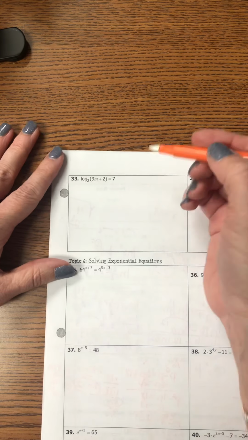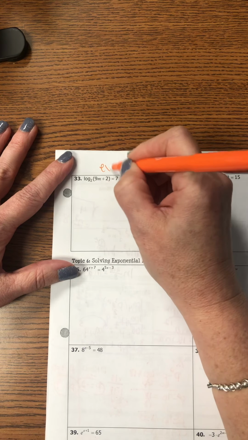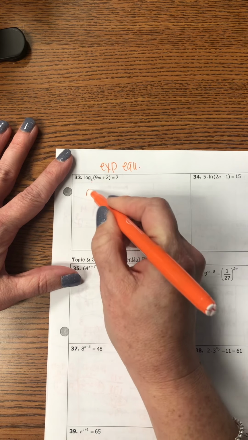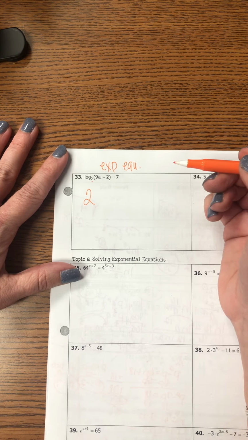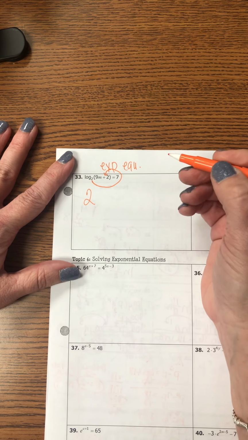Number 33, when you have a log equal to a number, you have to change it to an exponential equation. So since you have base 2, you're going to have base 2 of your exponential equation. So loop around, 2 to the 7th power equals 9m plus 2.